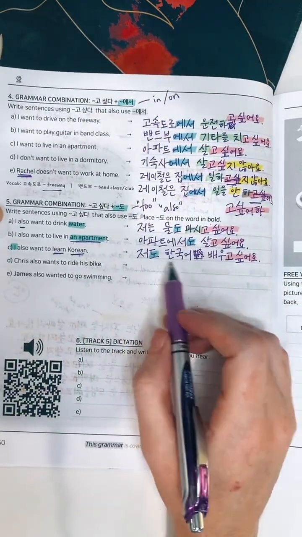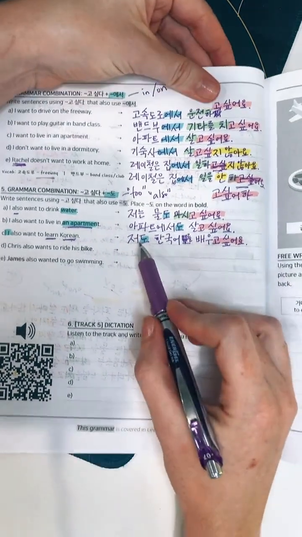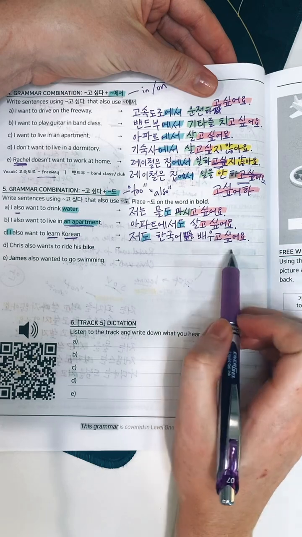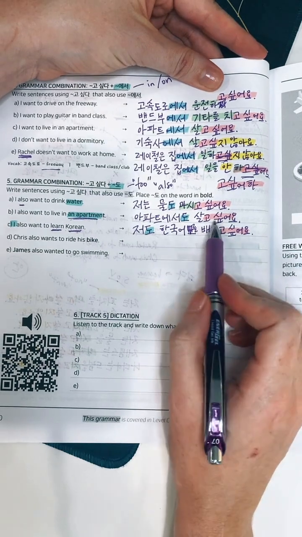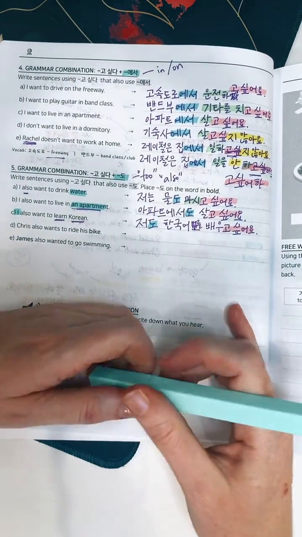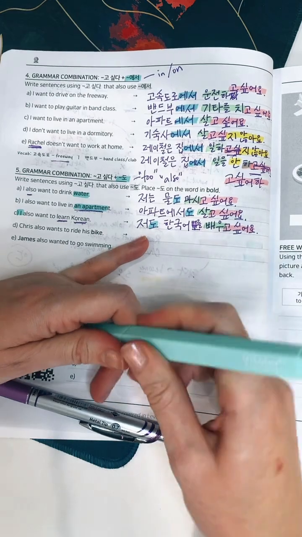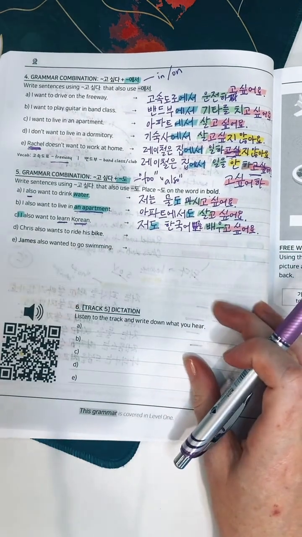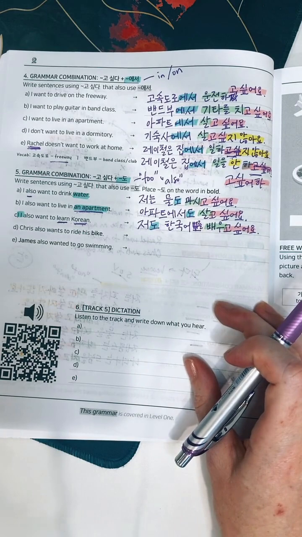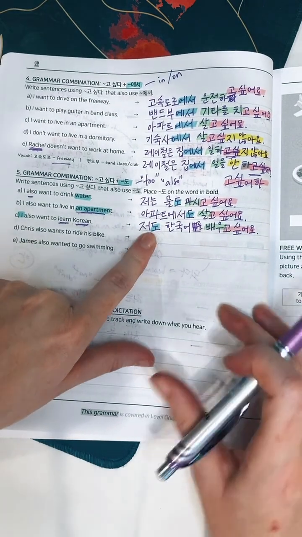So you can say 저도 한국말을 배우고 싶어요, or 저도 한국어를 배우고 싶어요. That means you want to learn languages, multiple languages, also Korean. Oh no, wait, it means 저도. It means I also want to learn Korean as well as other people. My friends, my family, maybe you also want to learn Korean, and I do as well.